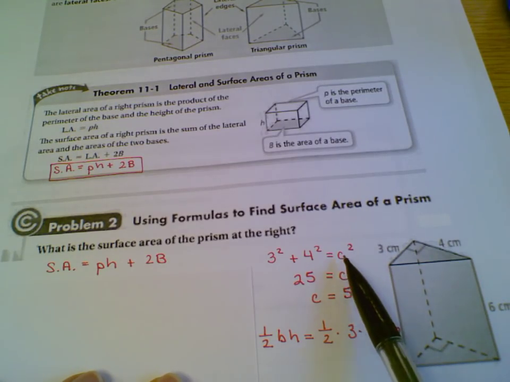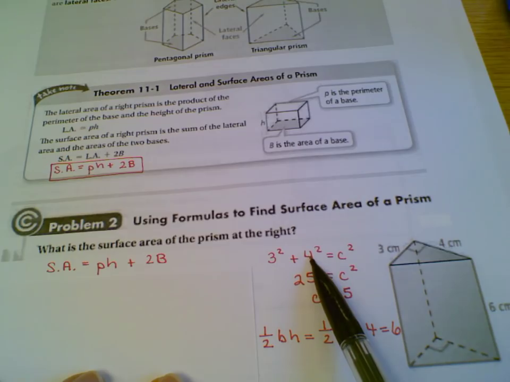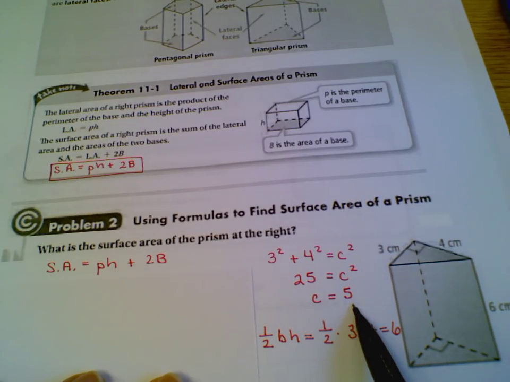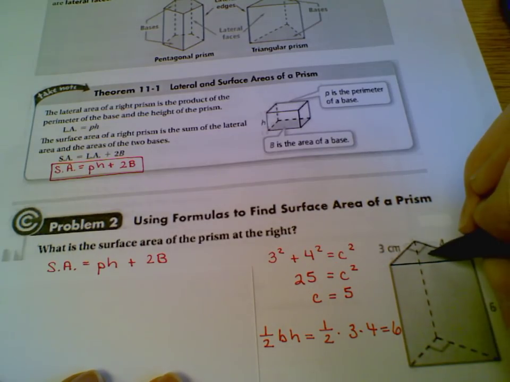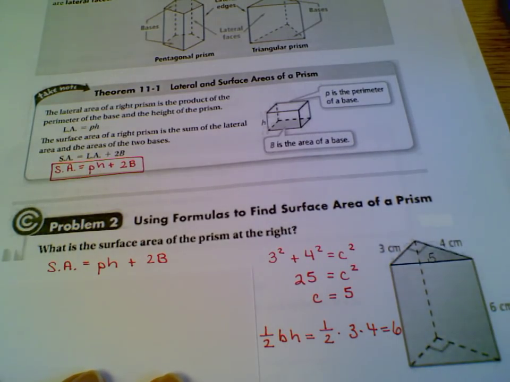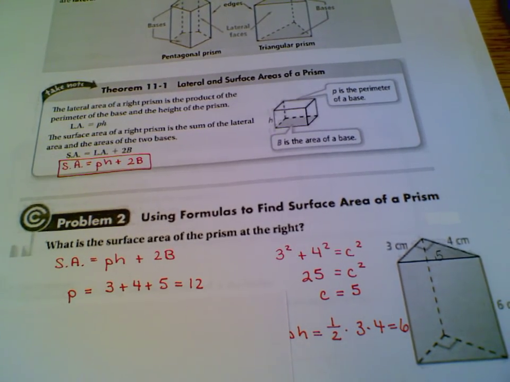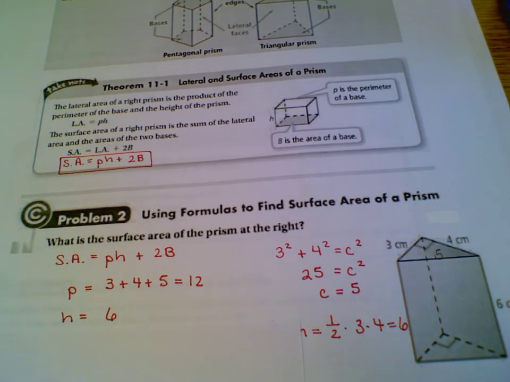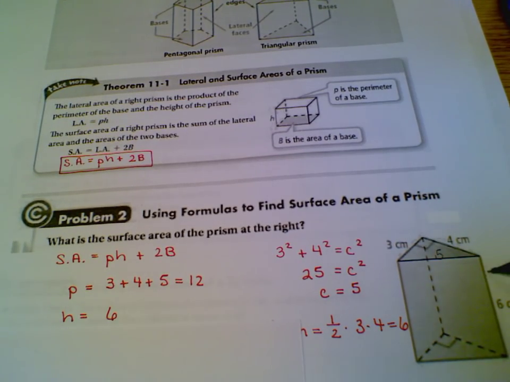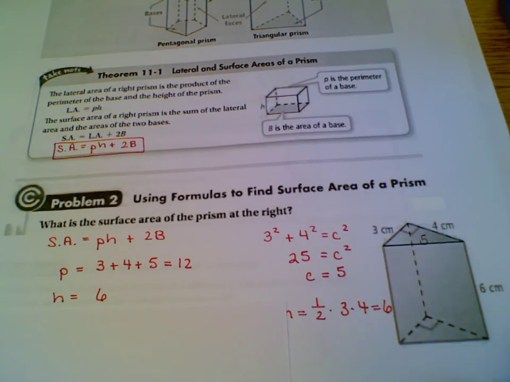I'm going to find the hypotenuse, so I'm putting 3 and 4 in for a and b, and when I solve it, I end up getting 5. Now for the perimeter of my base, I can just add up those sides. Notice I'm adding 3, 4, and 5 together, and I get 12 for the perimeter. The h stands for the height of the prism, and this would be 6. They show it to you in the picture.